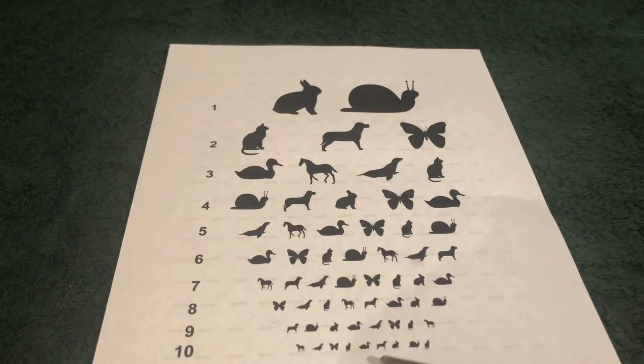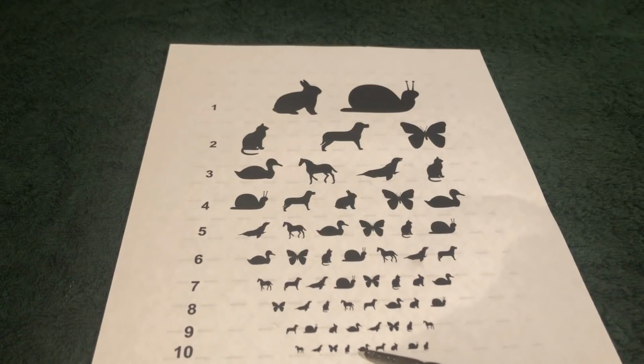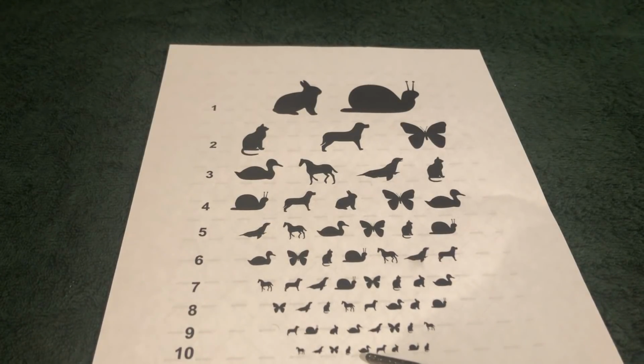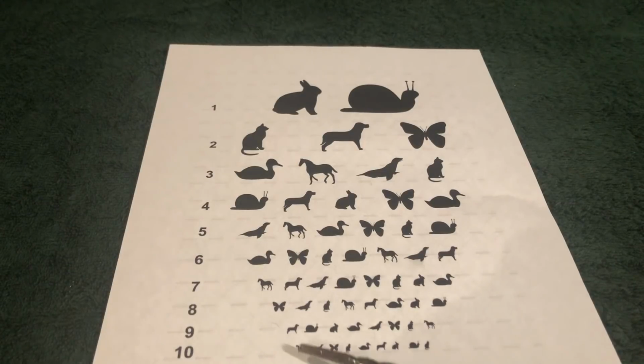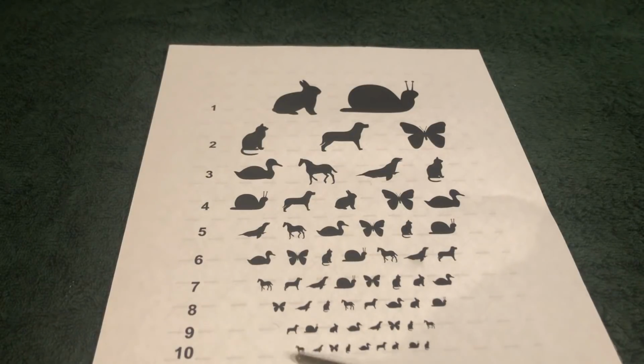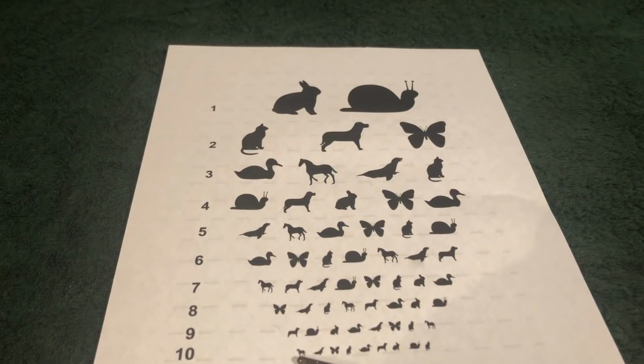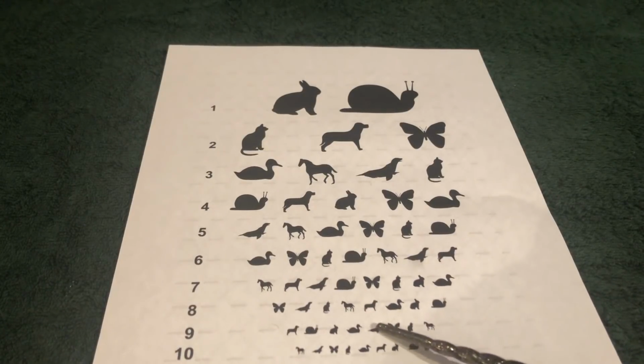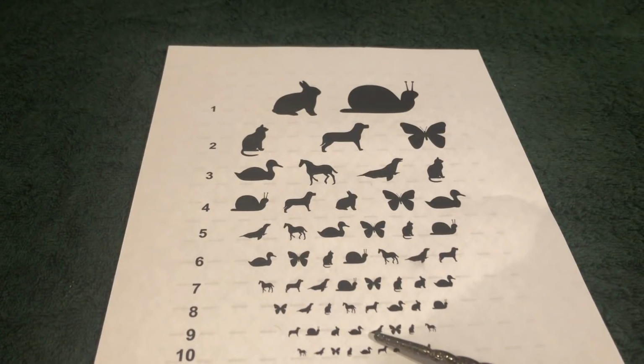Now if I come down here, can you see what this one is? A duck. Very good. This one? It's a little difficult to make out. What do you think? It's a horse. It looks a bit like the dog, but it is a horse. This one? The seal.